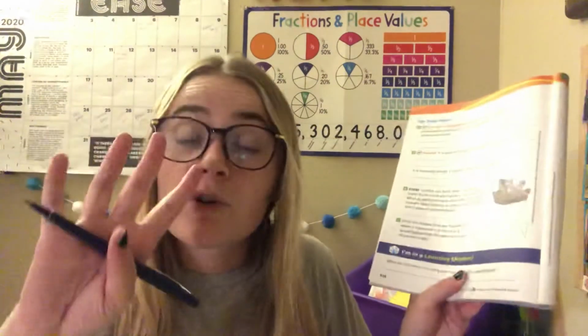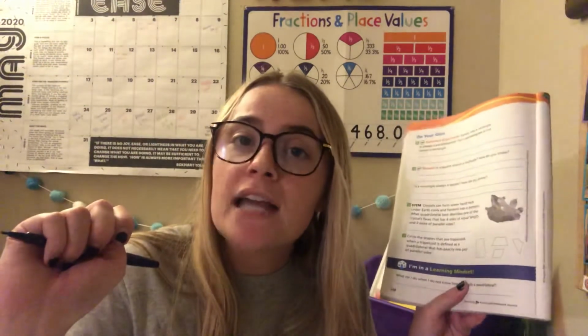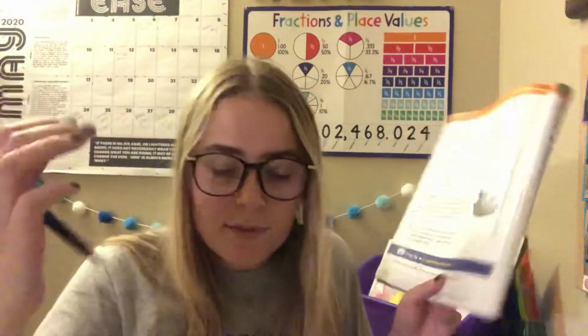4 sides of equal length. So 4 sides of equal length. The 2 shapes that have to have 4 sides of equal length are a rhombus and a square, and 2 pairs of parallel sides. So again, that could be a rhombus or a square. Since it doesn't specify that there's 4 right angles, I'm going to assume that this is a rhombus, because if it was a square, they would have said it has 4 right angles. So since it does not say that, it can be a rhombus.